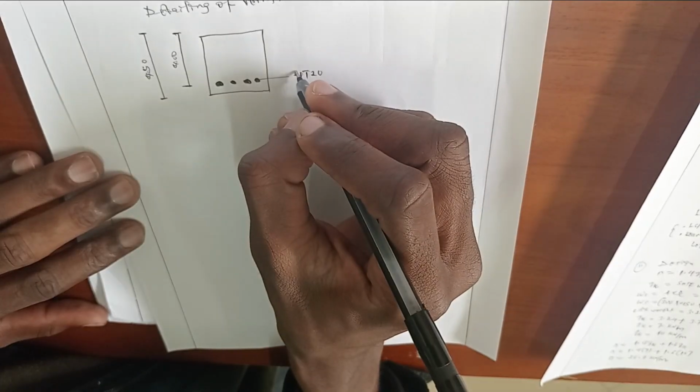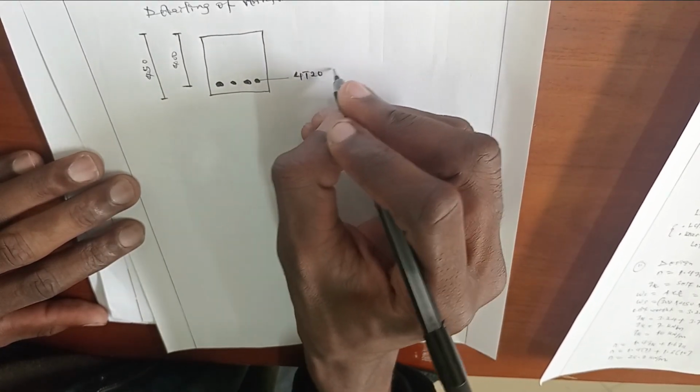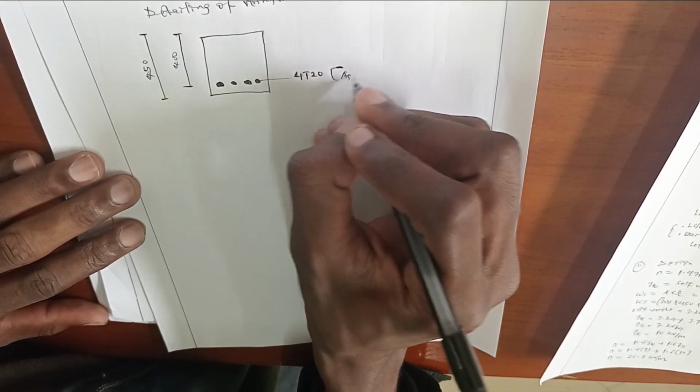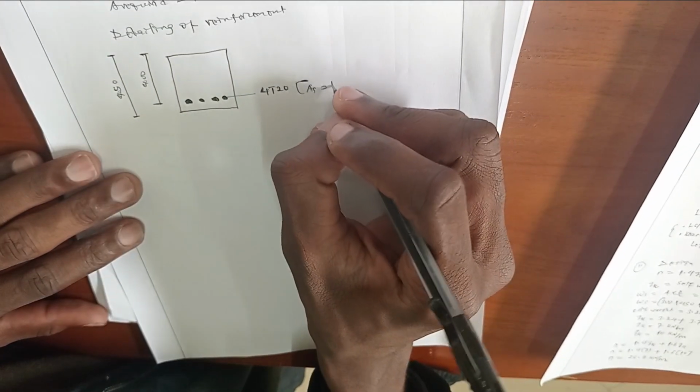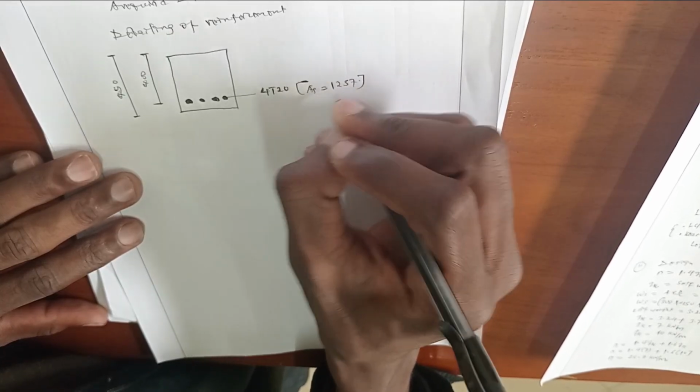So this is 4 bars with diameter of 20. It provides the area of tensile steel, which is equal to 1257 millimeter square.